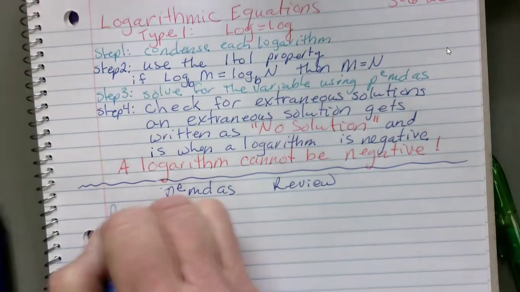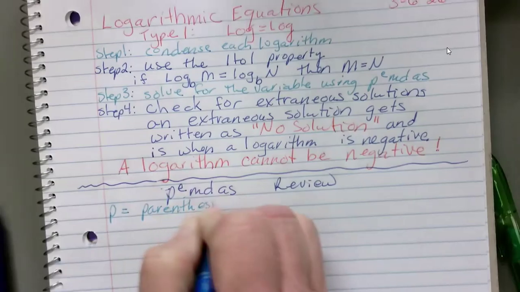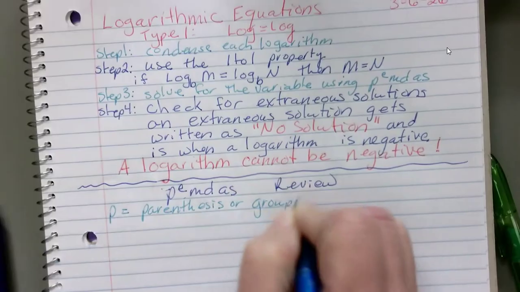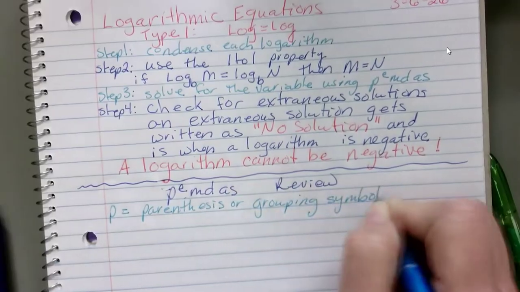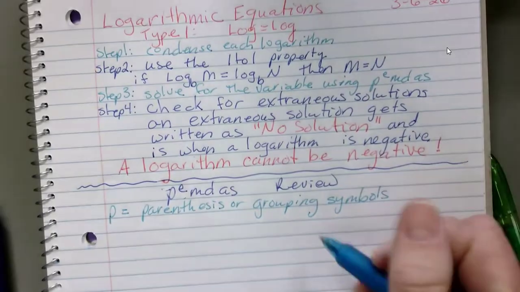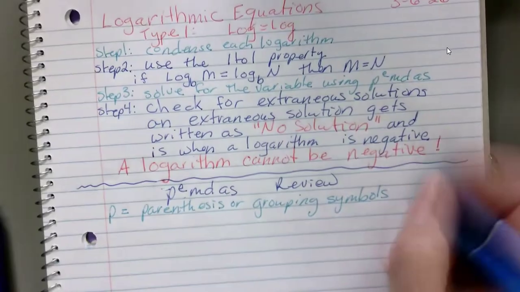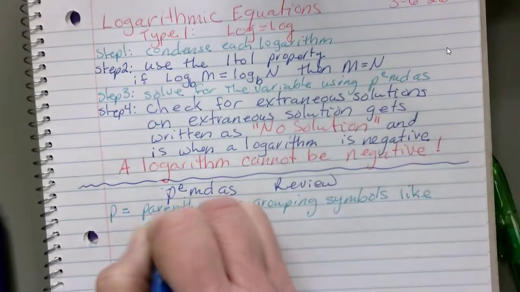P is parentheses, or grouping symbols. Some teachers actually call it GEMDAS instead of PEMDAS, so that it's all grouping symbols, but I'll do it the old-fashioned way and then give you examples. So grouping symbols like absolute value.